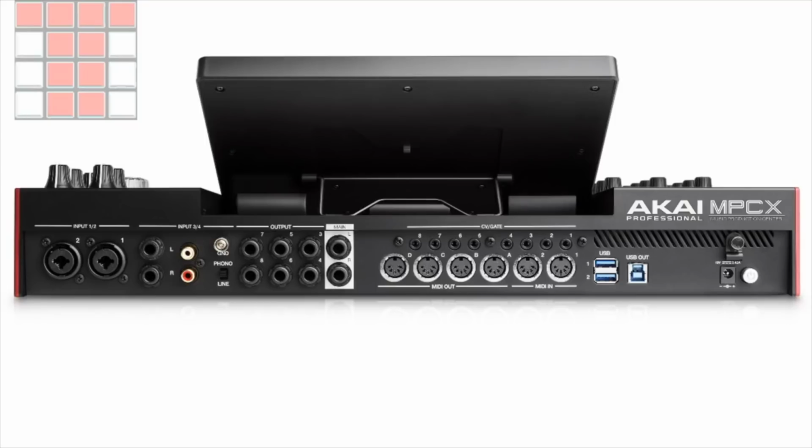This is where you would connect things like synthesizers and drum machines that you want to control with the MPC. If you want to control the MPC with an external MIDI controller, you would use the MIDI input ports, which are the 2 furthest right MIDI ports that you can see there. So you could control the MPC with an external MIDI keyboard or something of that nature.